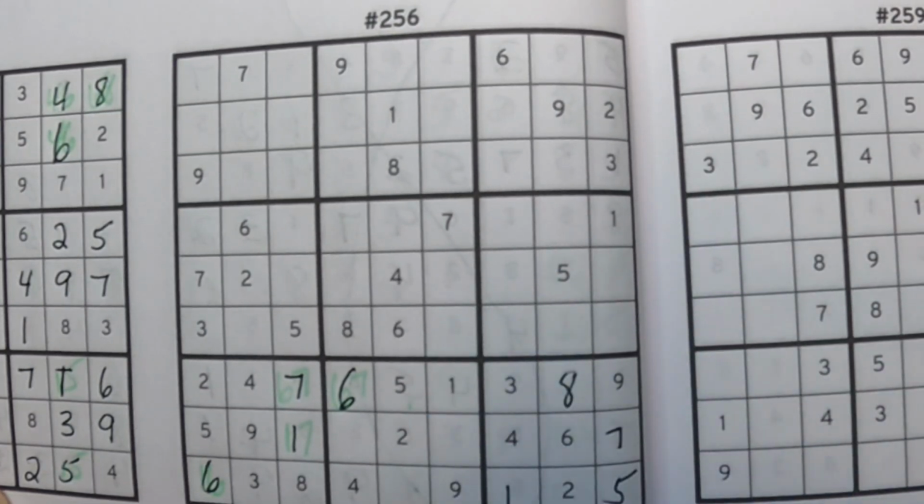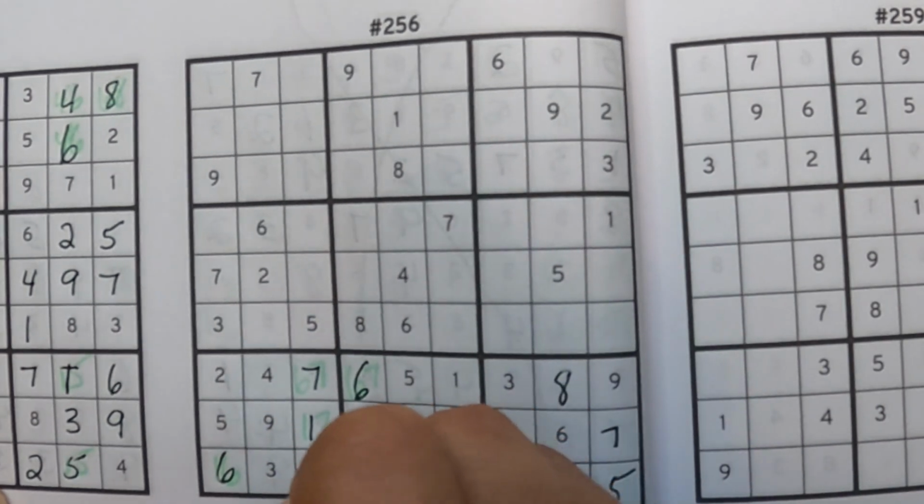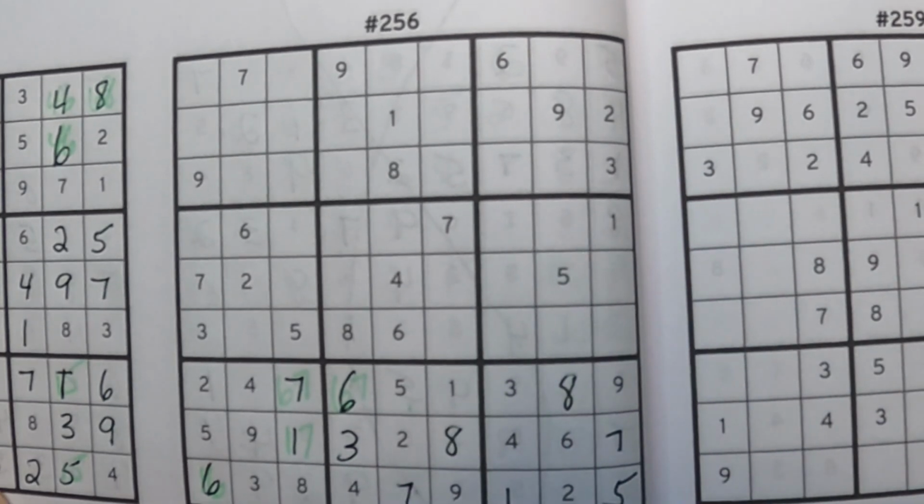For this box, we're missing 3, 7, and 8. Got a 7 here and an 8 here, so this is our 3. That 7 means this is our 8, and our 7 goes there.